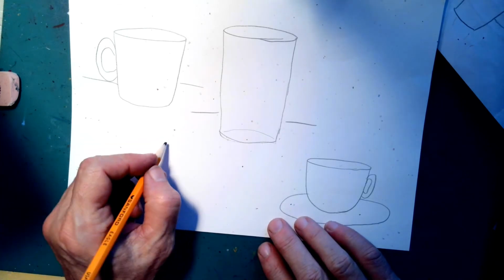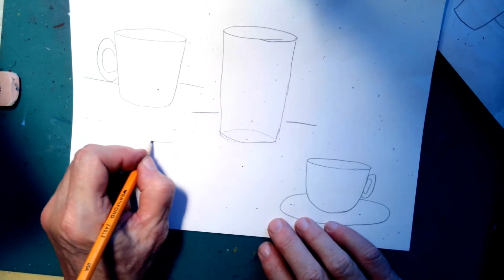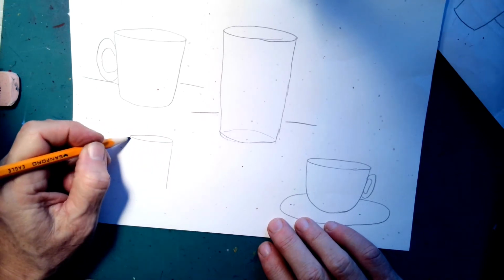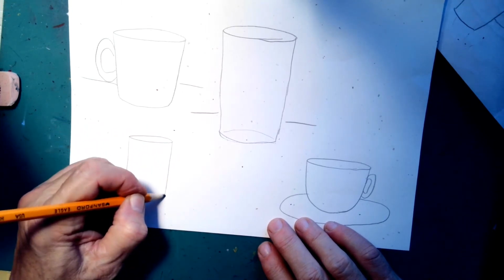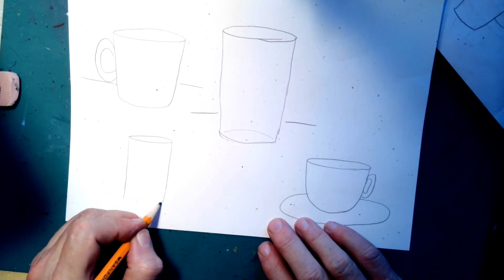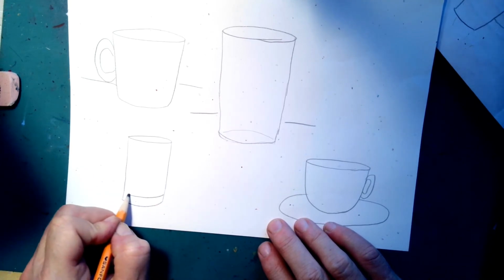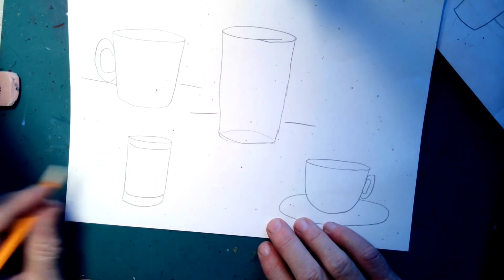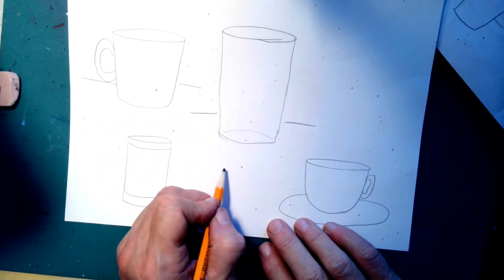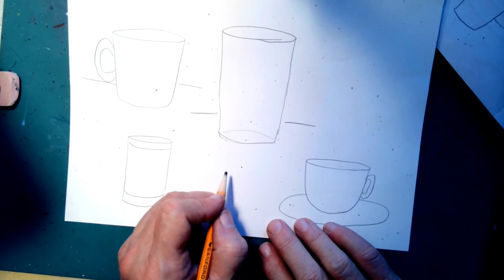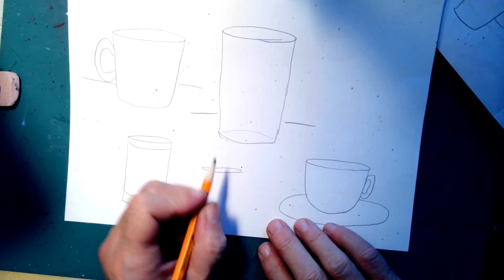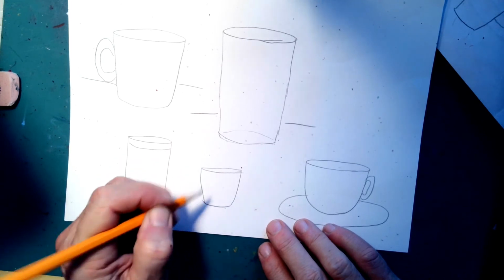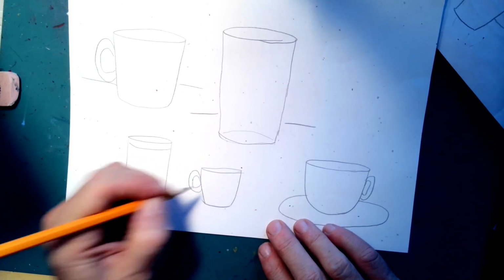Now I'll try and do a skinny soup can, Campbell's soup. Anybody eat chicken noodle soup? Okay, so there's 4, and then this is a fun mug. You can do a shaped mug, you can do rainbows, you can do any kind of colors you want.